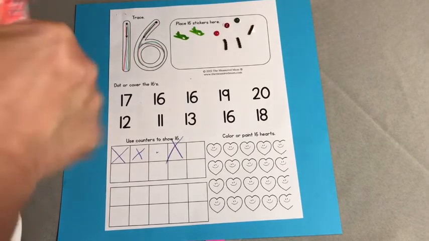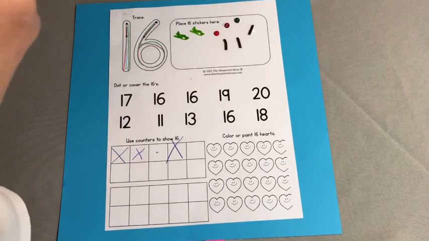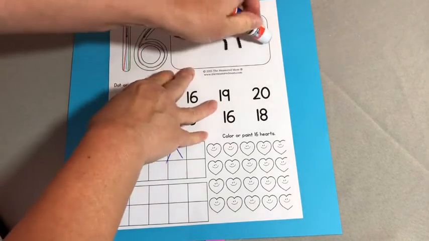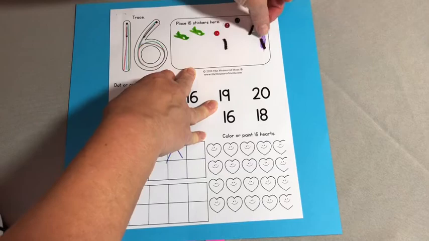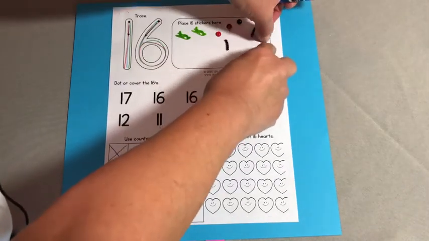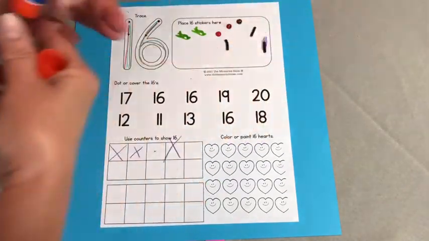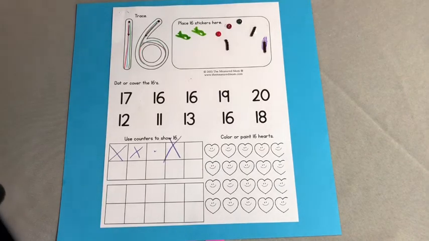I haven't tried these. They are fuzzy, and maybe they would stick with glue sticks. I did not try that. I'm going to put down some glue stick, and if I just leave it there, will it stick? I don't know. We'll wait and see if it dries.